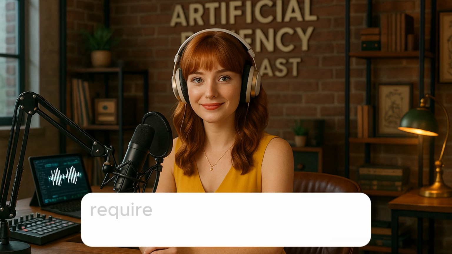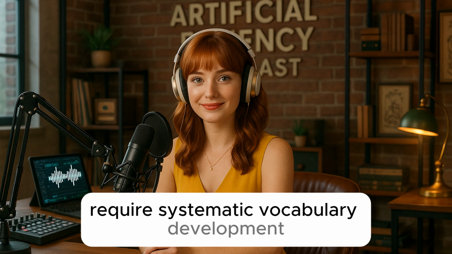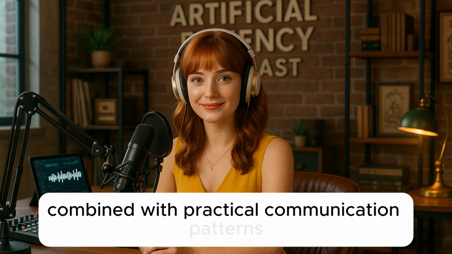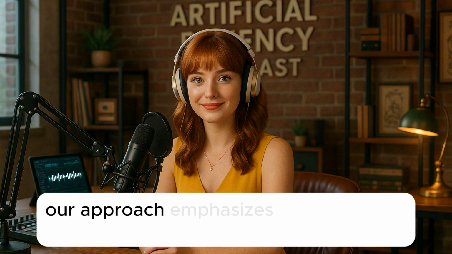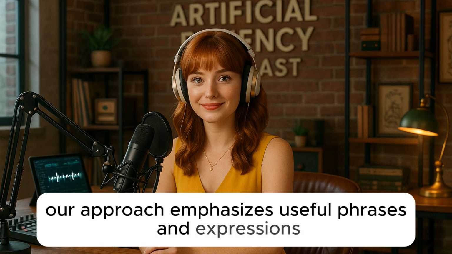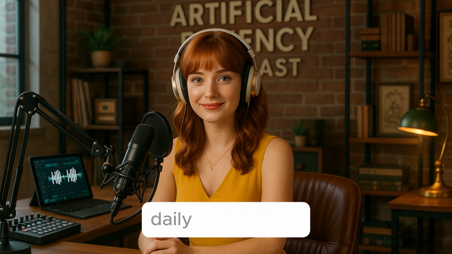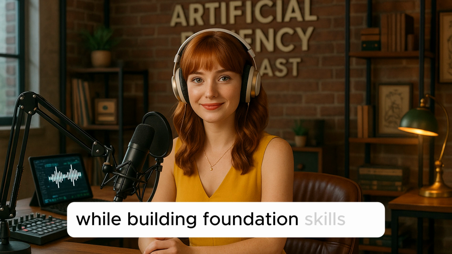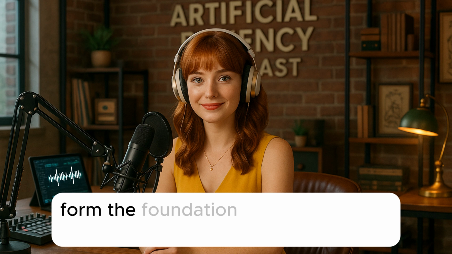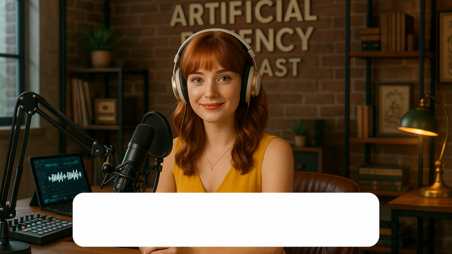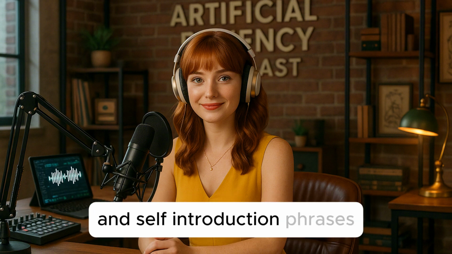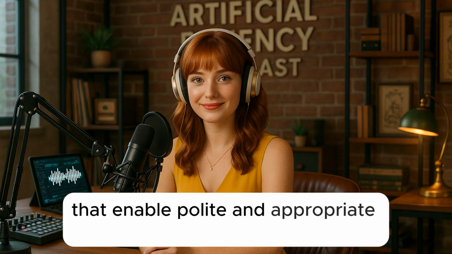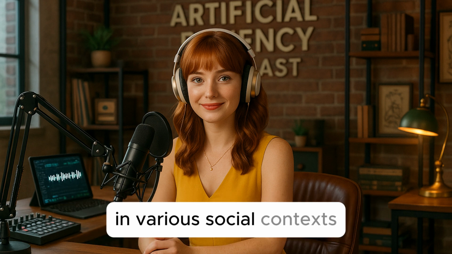Beginning English learners require systematic vocabulary development combined with practical communication patterns that enable immediate real-world application. Our approach emphasizes useful phrases and expressions that provide confidence for essential daily interactions while building foundation skills for continued language development. Personal introductions form the foundation for all social and professional interactions. We begin with basic greeting patterns and self-introduction phrases that enable polite and appropriate communication in various social contexts.